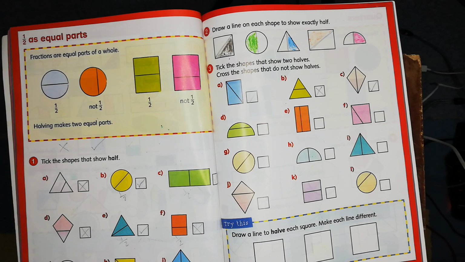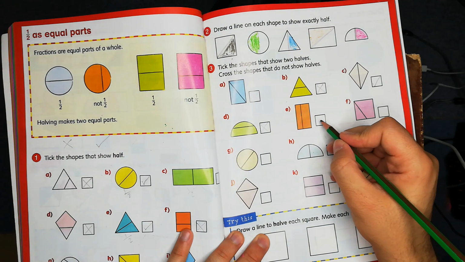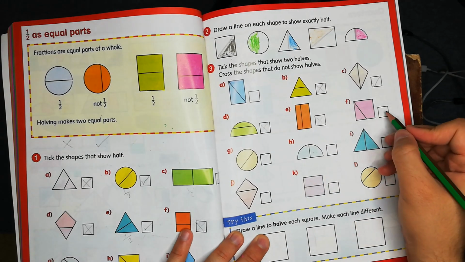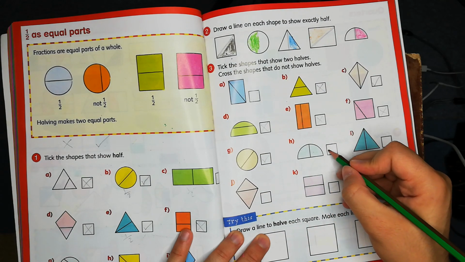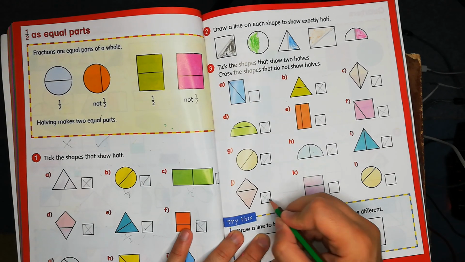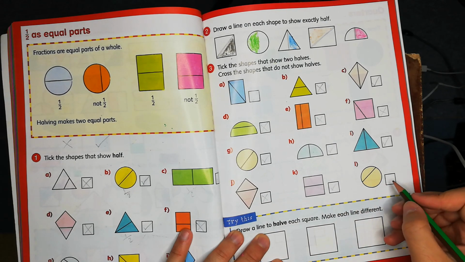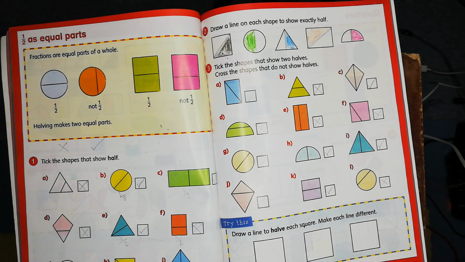Okay, so if you paused the video and you played it again, let's go ahead and answer the questions. D, this is not a half. This is not a half. This is not a half. This is a half. This is a half. This is a half. This is not a half. This is a half. This is not a half. Okay, so that's the answer to this one.